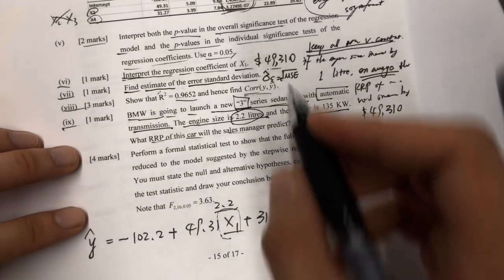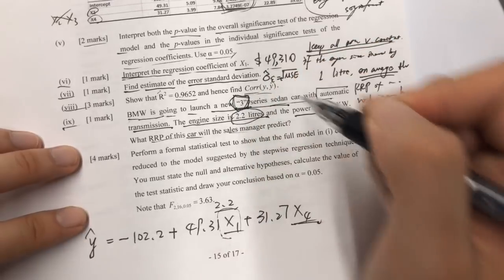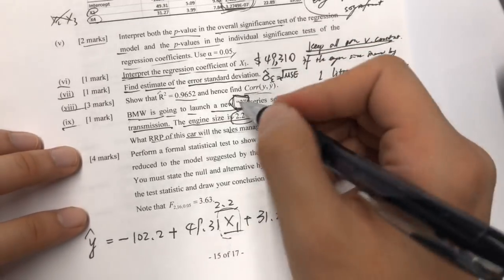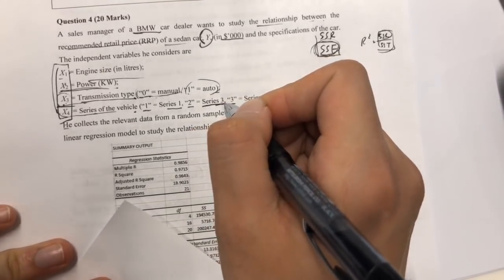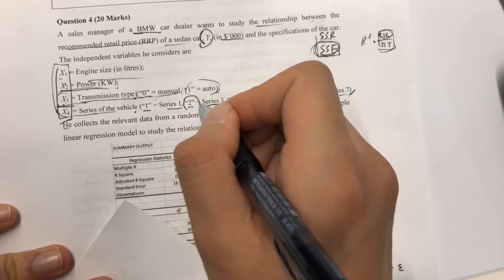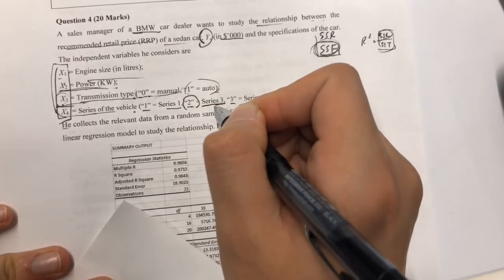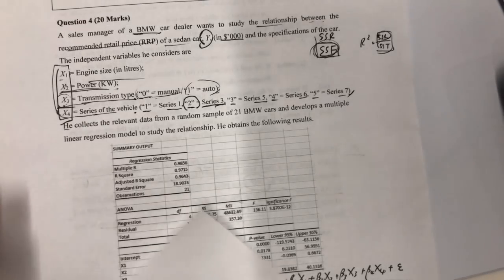But we need to pay attention. What is the value of x4 if the series is number 3? Let's go back and see. For series 3, it should be 2, right? So 2 stands for series 3, okay?